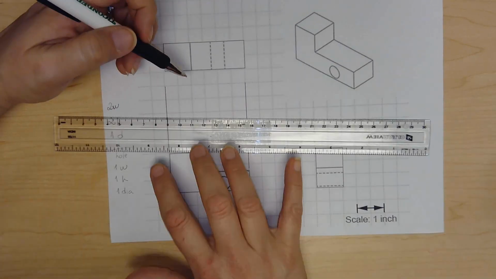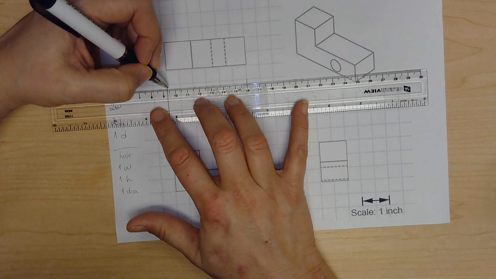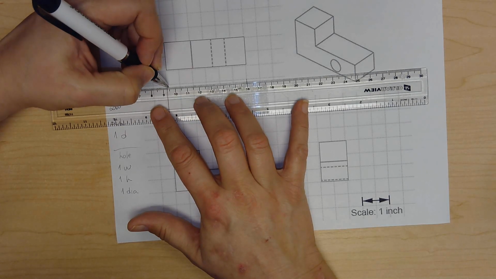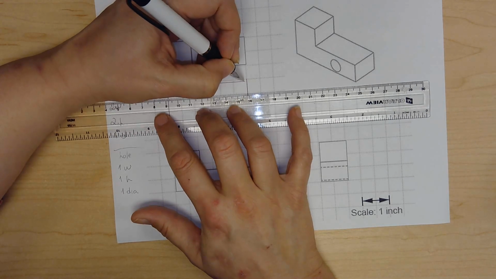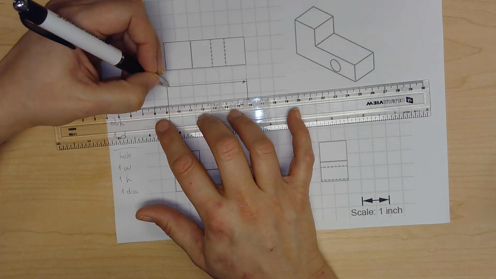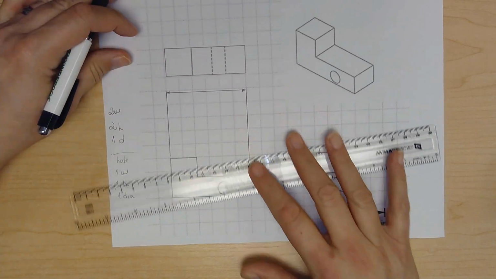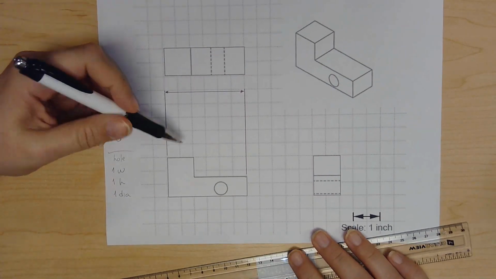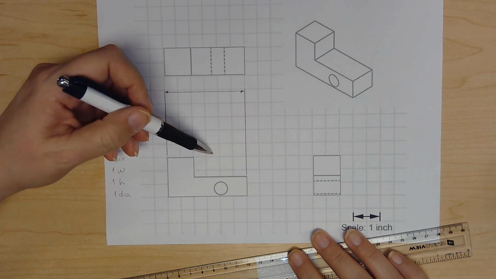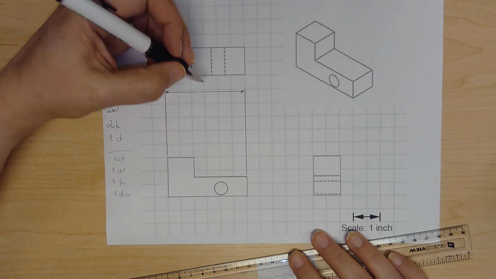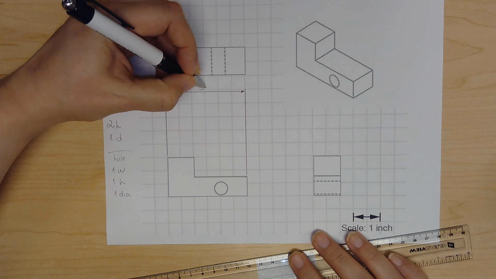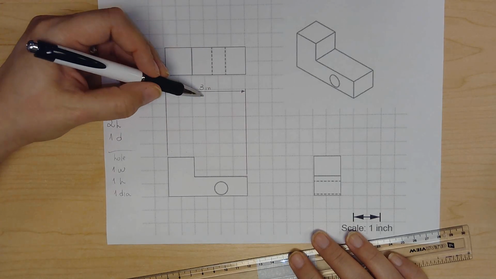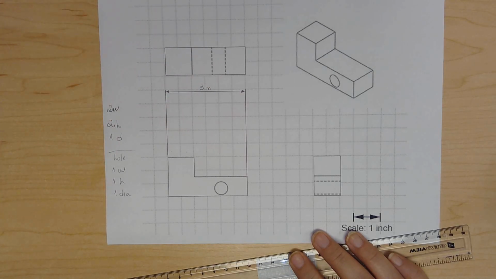Once I did this, I come here on the top and I do an arrow here. 2 arrows, 1 on each side, to show which dimension I put in. So what do I have here? I have 1, 2, 3, 4, 5, 6. So this is 3 inches. You write the dimension in the middle, nice and neat.